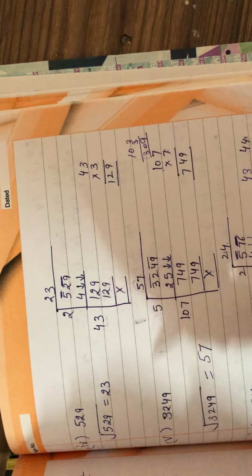Or you can use this method. When we put 64 in division form and then make pairs, we can see only one pair is there. How many pairs have we made? Only one pair. So if the number of pairs is 1, it means the number of digits in its square root will also be 1.